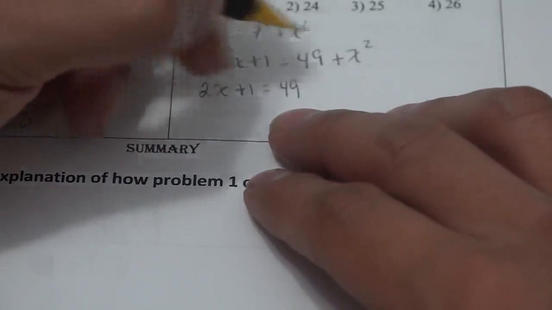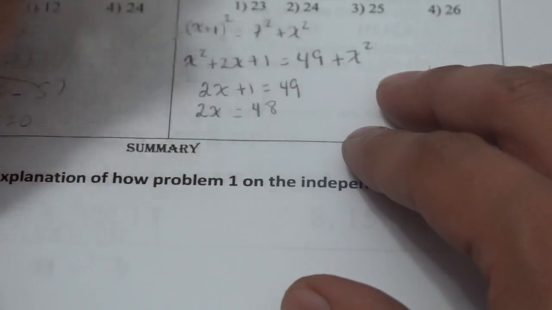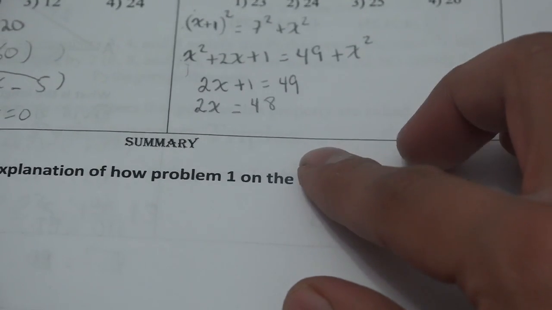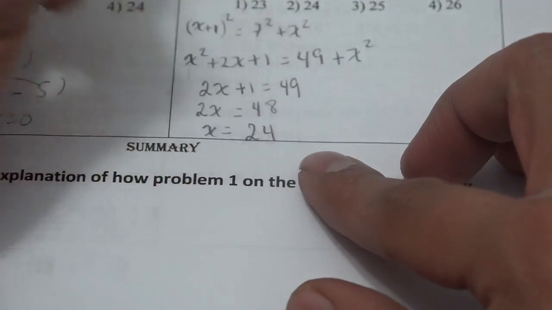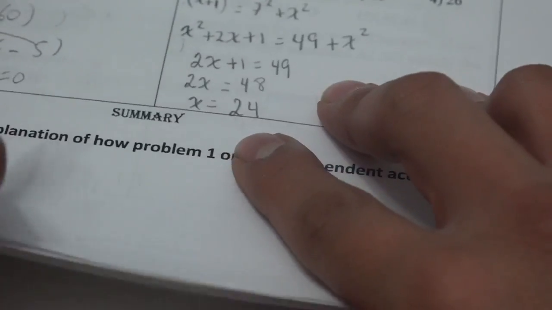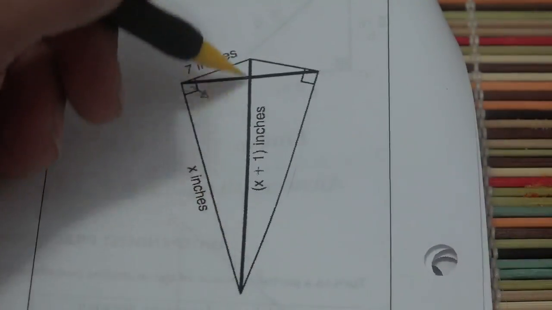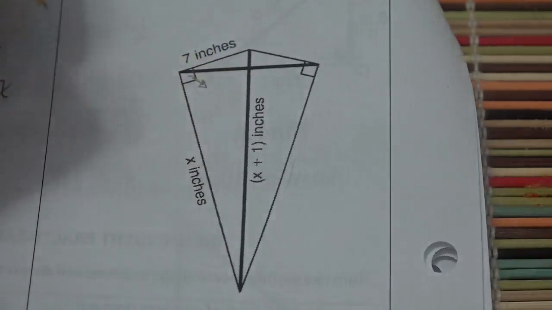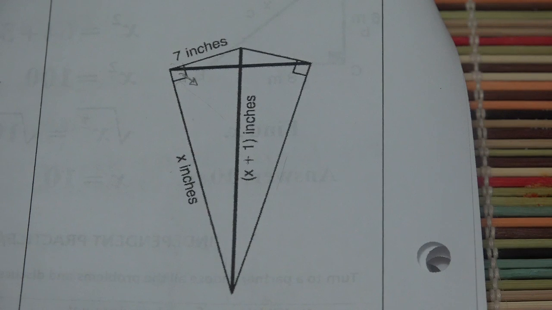So how do I do that? Well, subtract 1 from both sides, and you get 2x equals 48. Divide by 2, and you get x equals 24. x equals 24. You have to read the question. The question is, what is the measure of the vertical bar? So make sure you write down: the measure of the vertical bar is. Good.